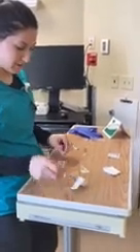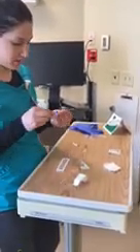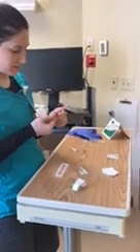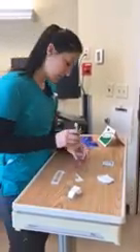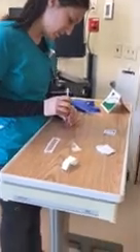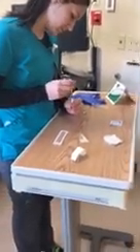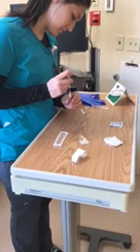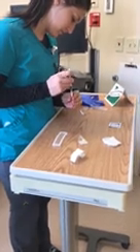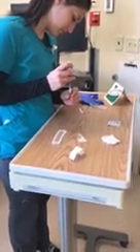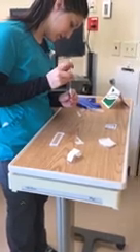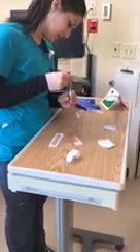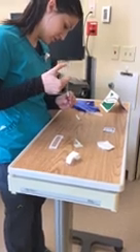I'm going to take my filter straw out. Go ahead and draw up the 0.4 mils. Perfect. And I actually drew up a little over.